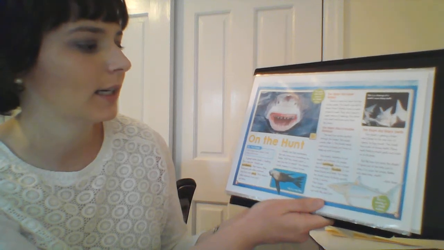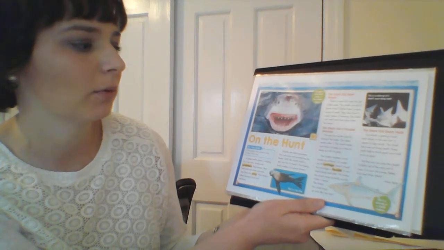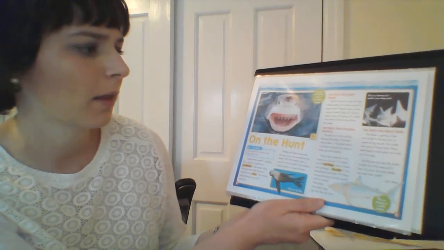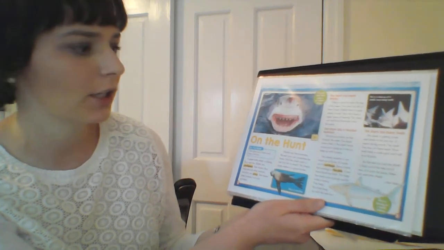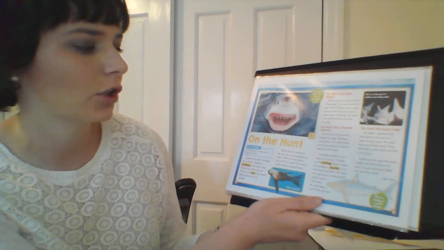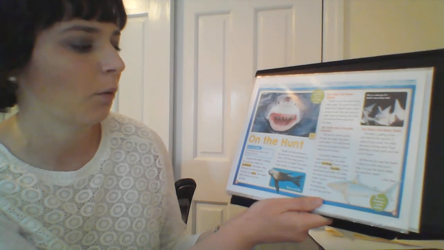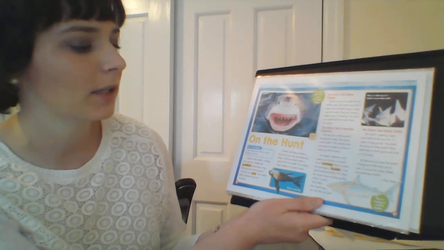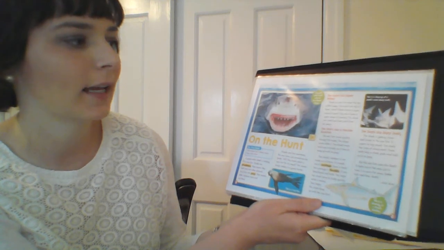The shark's skeleton is not made out of bone. It is made out of cartilage. Bone is hard, but cartilage is flexible. It can bend back and forth. This helps the shark move its body quickly while it swims. That helps the shark keep up with the sea lion.